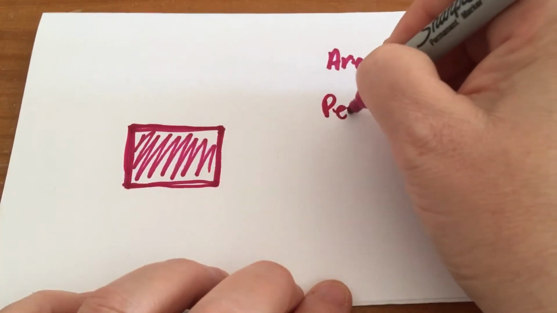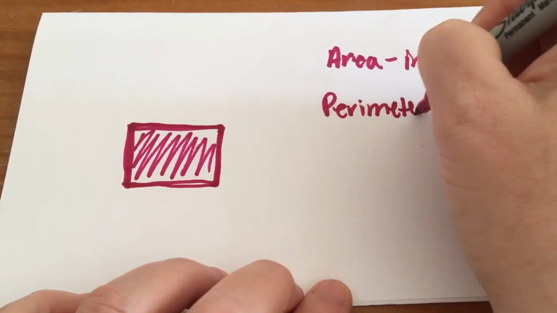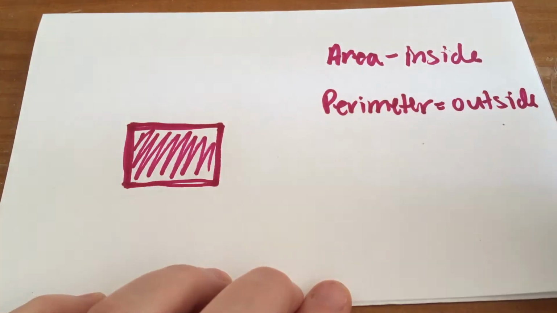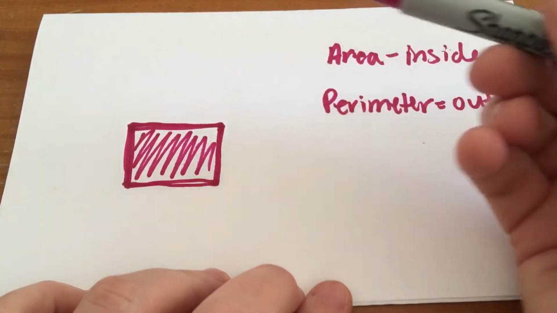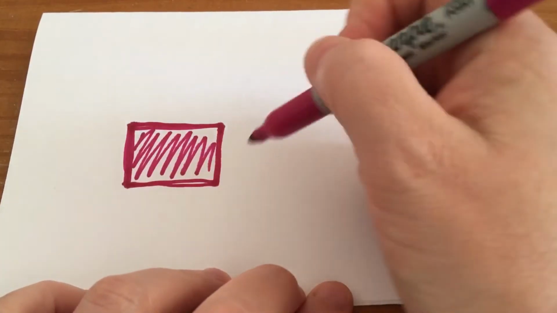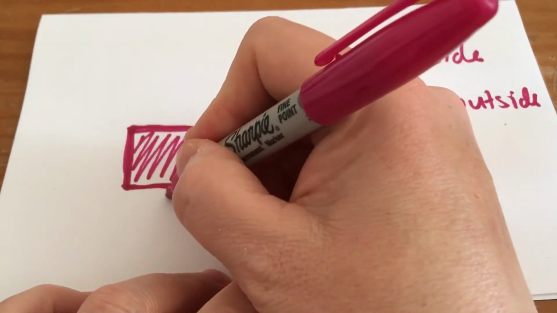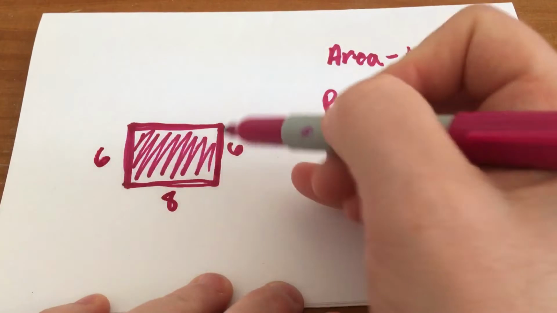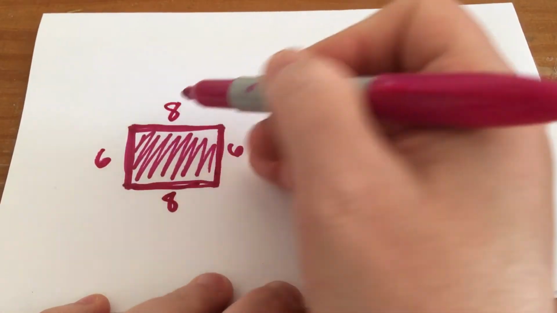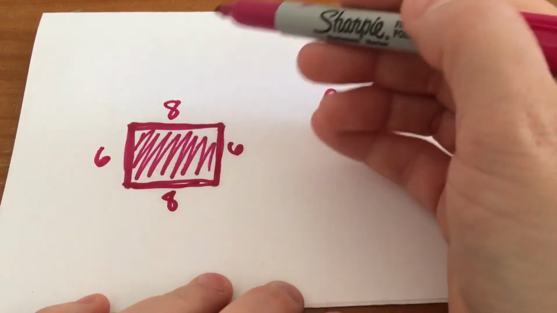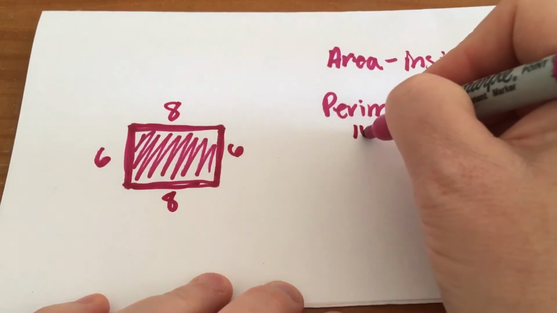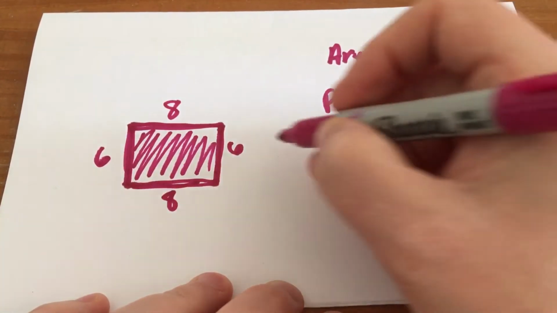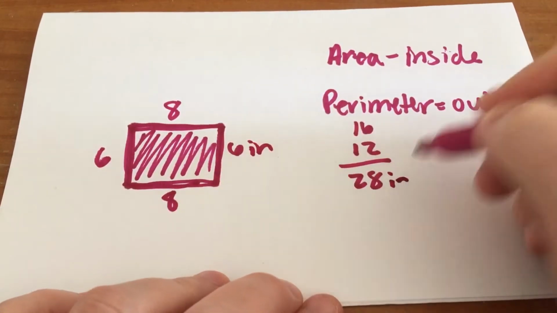So perimeter is the outside. So perimeter is easy. You just add up all the sides. So if this is 6 and this is 8, you would add up the sides. If this is 6, this would be 6. If this is 8, this would be 8. 8 and 8 is 16. 6 and 6 is 12. So your perimeter would be 28 inches.